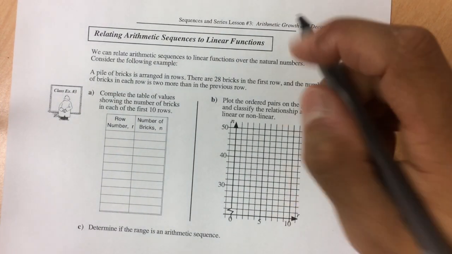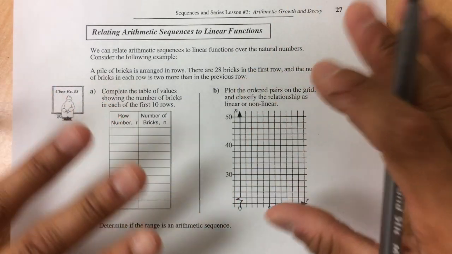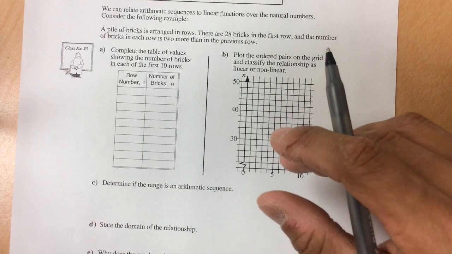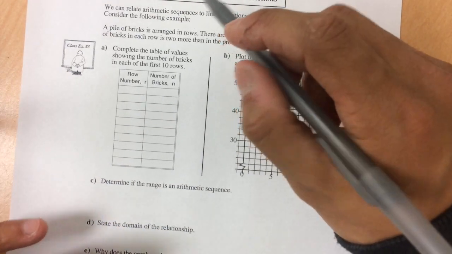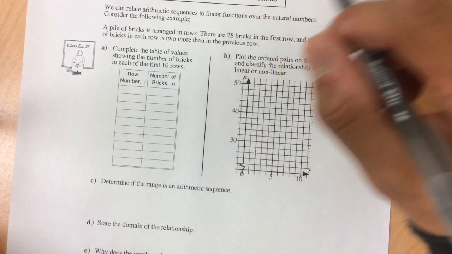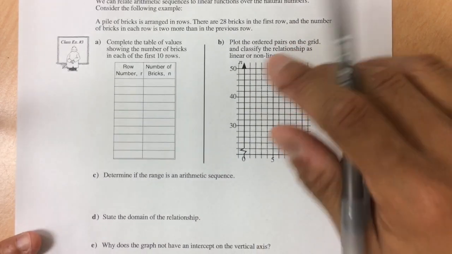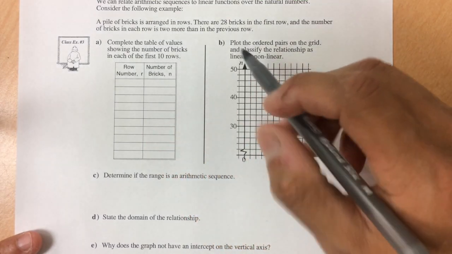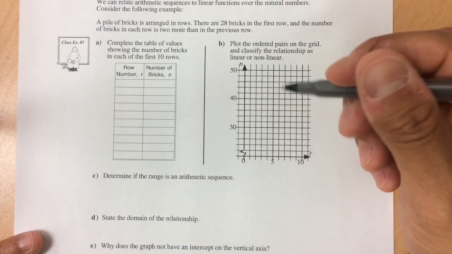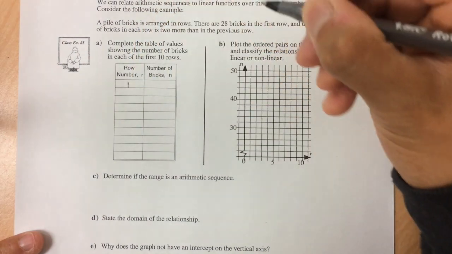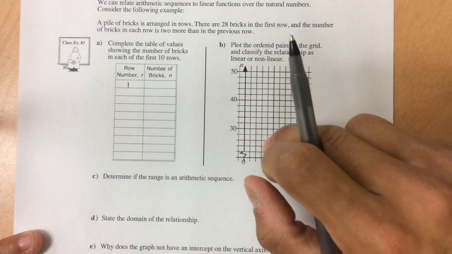All right, last problem. This one is pretty straightforward. So if you don't have a problem with what I've done so far, then you should be able to get the rest. But if so, then you might want to continue watching. So we can relate arithmetic sequences to linear functions over the natural numbers. So let's look at this example. We have a pile of bricks arranged in rows. There are 28 bricks in the first row, and the number of bricks in each row is 2 more than the previous one. We want to complete this table and then plot this information on this graph.